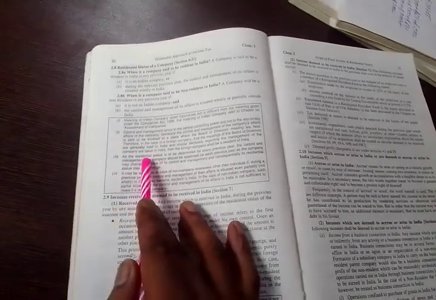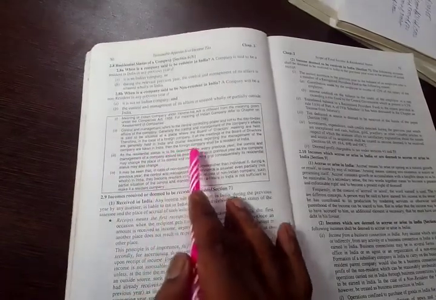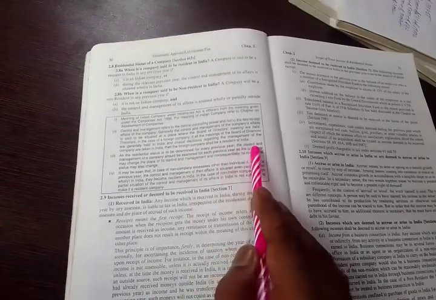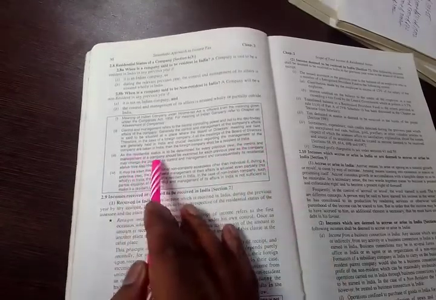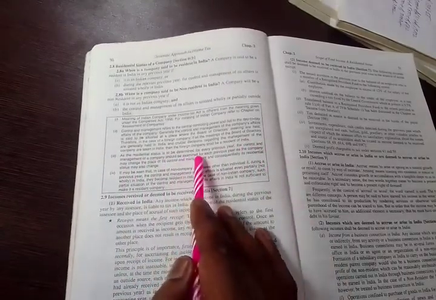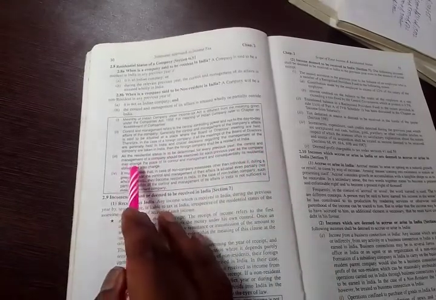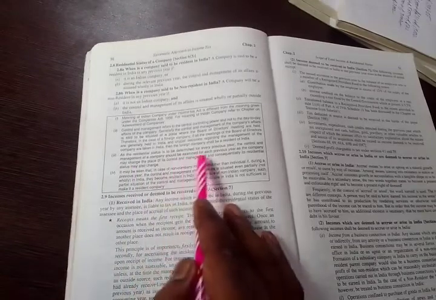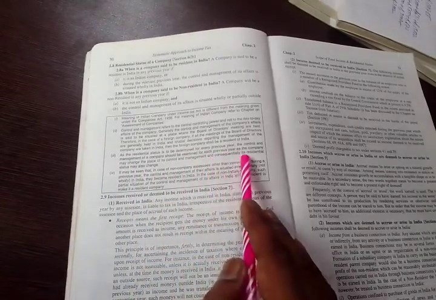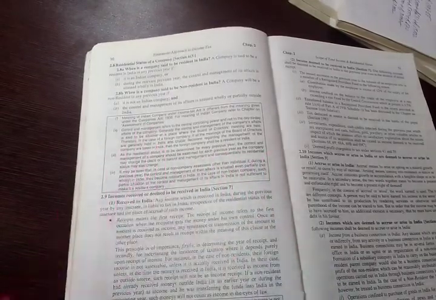As the residential status is to be determined for every previous year, the control and management of a company should be examined for each previous year, as the company may change the place of its control and management and consequently its residential status may also change.